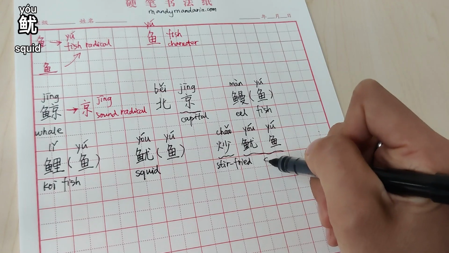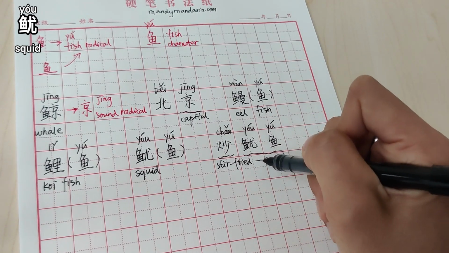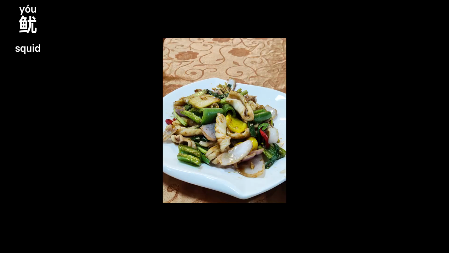And 鱿鱼 is the squid. So stir fry squid. Yeah, it could be a very popular Chinese dish like this.